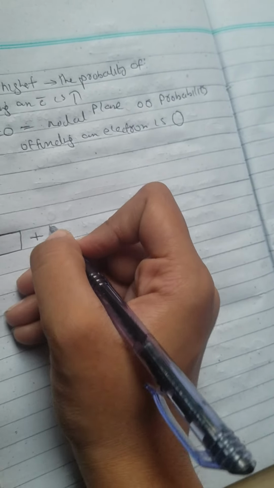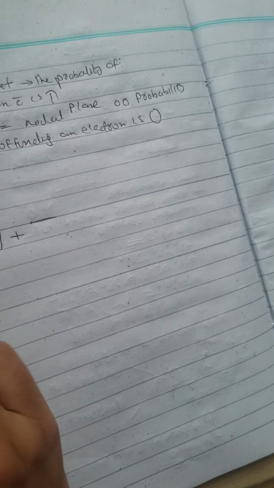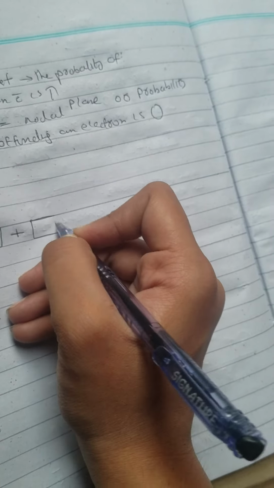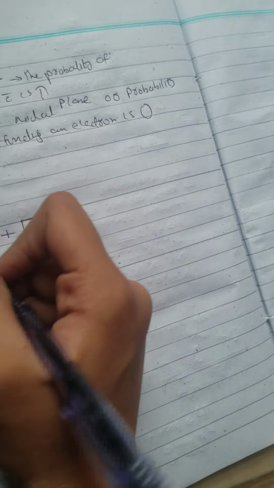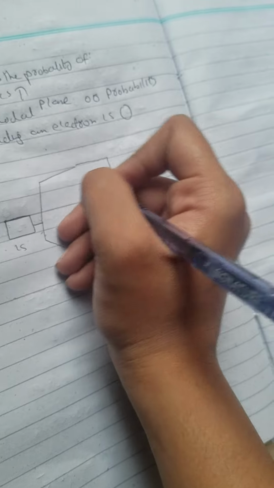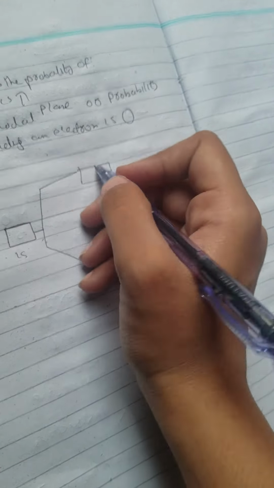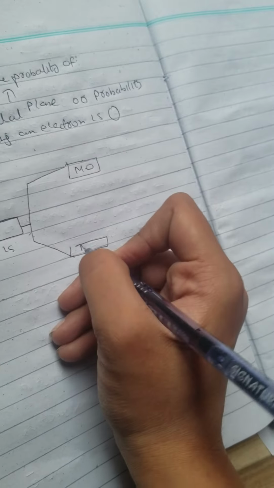Plus a second atomic orbital, 1s, gives one molecular orbital and a second molecular orbital.